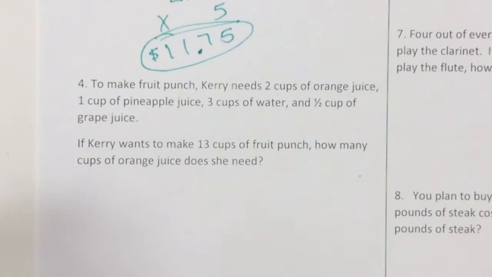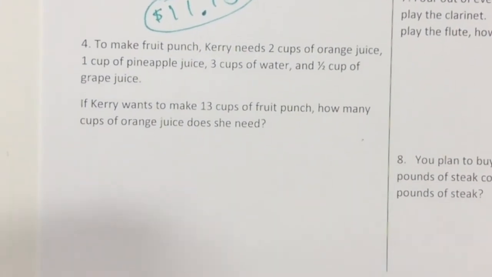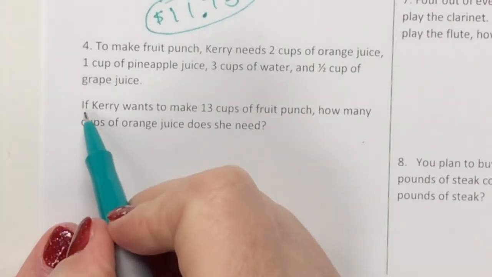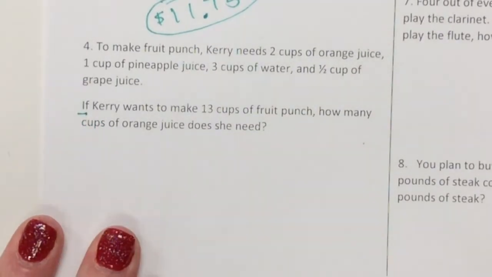Number 4. I hope this is clear. To make fruit punch, Carrie needs 2 cups of orange juice, 1 cup of pineapple juice, 3 cups of water, and 1/2 cup of grape juice. If Carrie wants to make 13 cups, so when we see that if, that means we're looking for if something happens, then what?